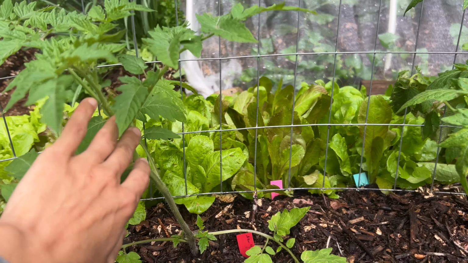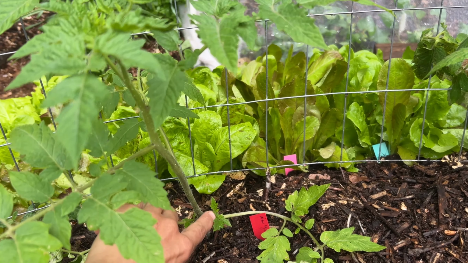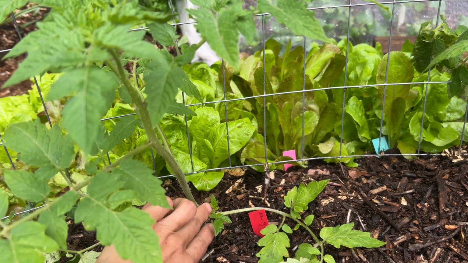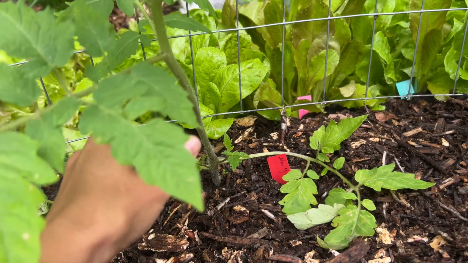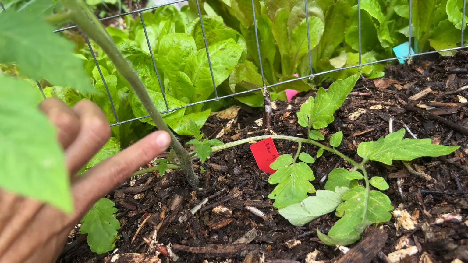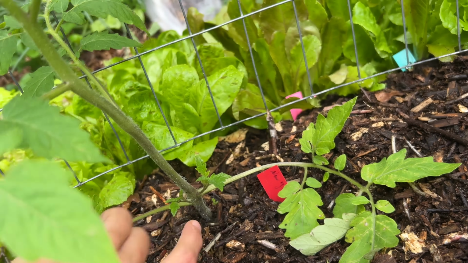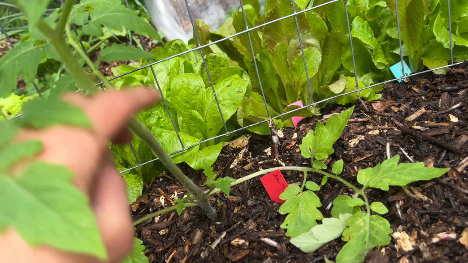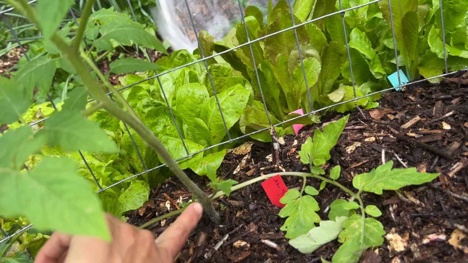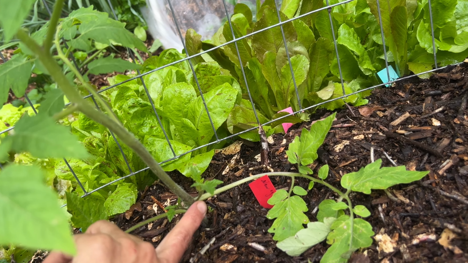So we're going to talk about some of the differences between caring for indeterminate versus determinate tomatoes. So the first thing we want to talk about is tomato suckers. Now, if you see here, this is the main stem of the tomato, this is the leaf, and in between, at about a 45-degree angle, you can see these little stems that are coming out in the little armpits of the tomato. This is what's known as a tomato sucker.